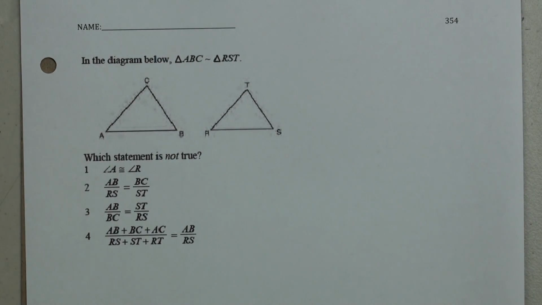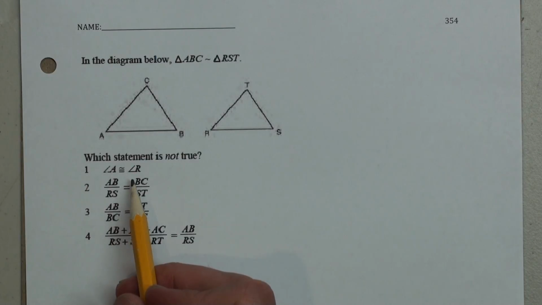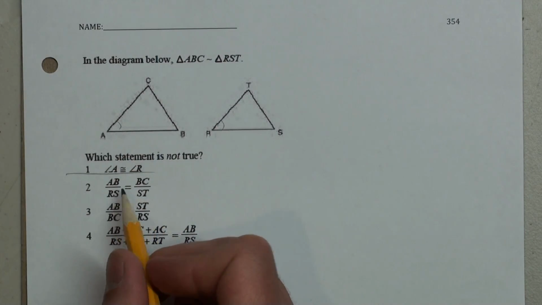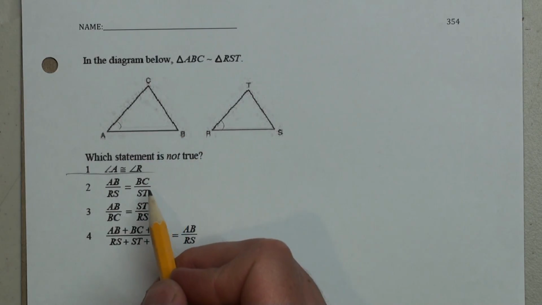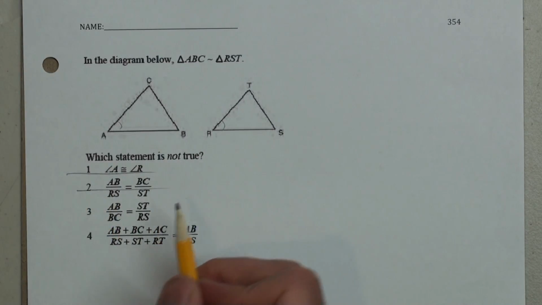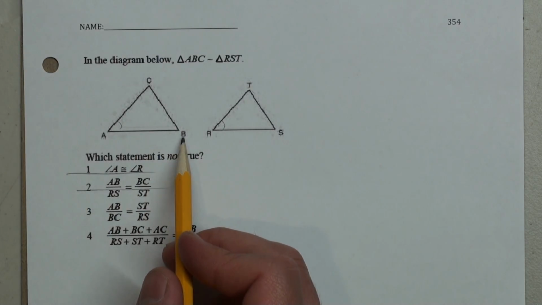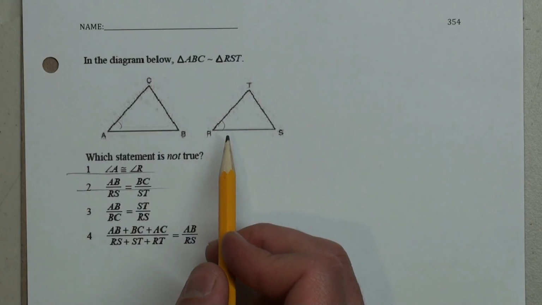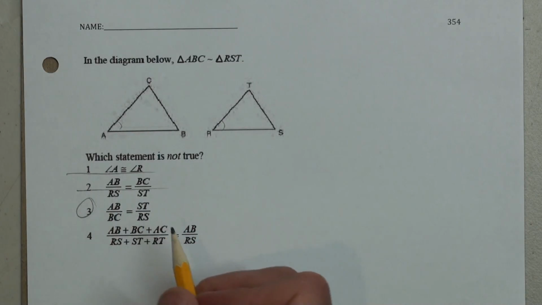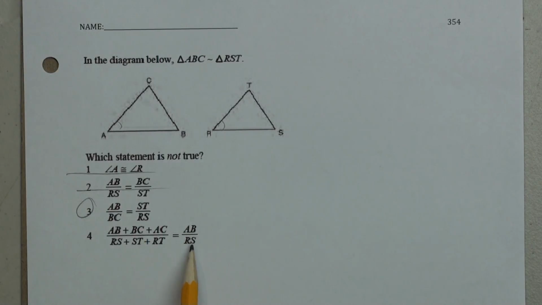Two similar triangles. Which statement is not true? Angle A is congruent to angle R. That is true. AB over RS equals BC over ST. That is true. AB over BC equals ST over RS. That is not true. It's choice 3. The perimeters would be in the same ratio as the sides. That's what choice 4 says. Okay, and that is true. So it's number 3.